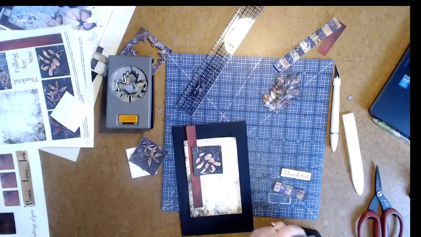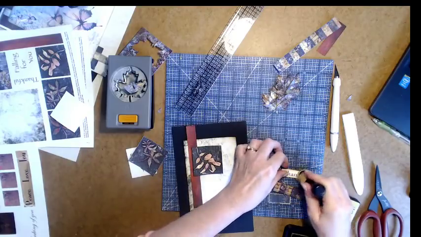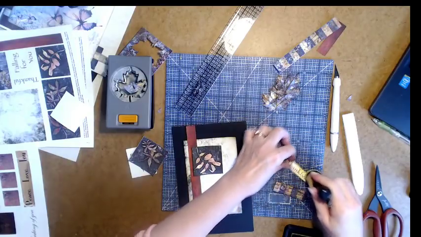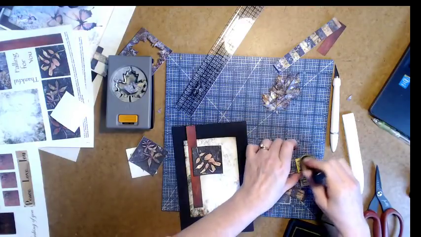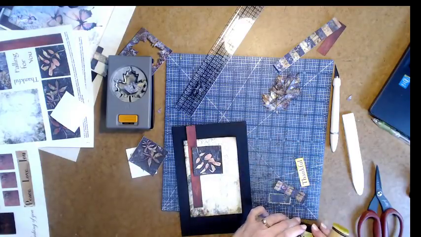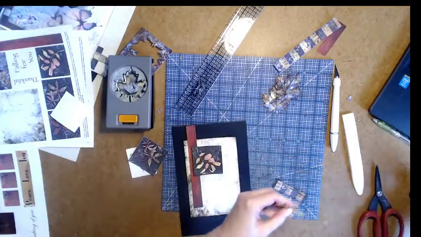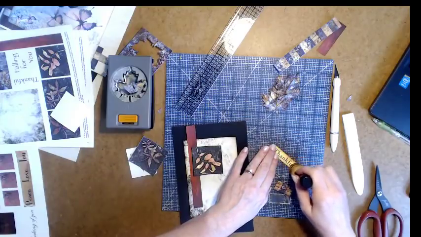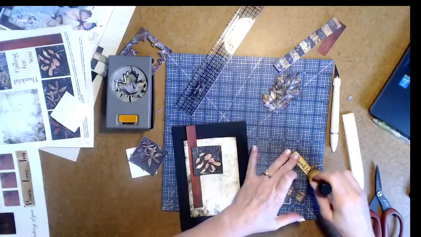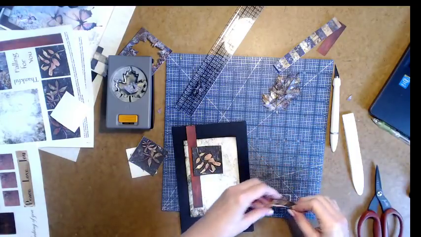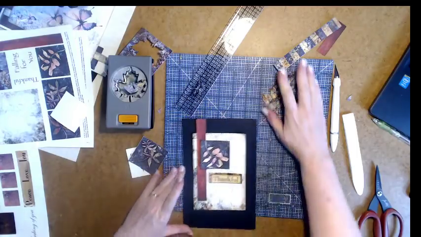Couldn't get the sponge that was already on there off. Just giving it a little bit of crushed olive on there, so it's got a little bit more color. Maybe tone that down just a hair, so it kind of ties in color-wise a little bit more.